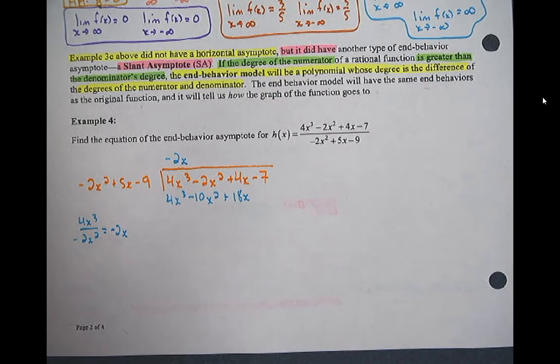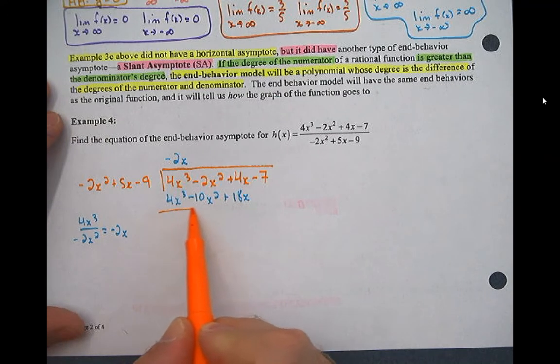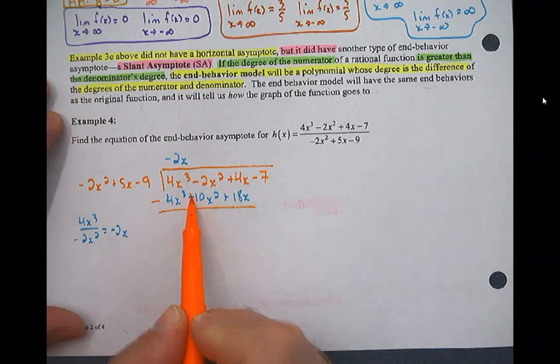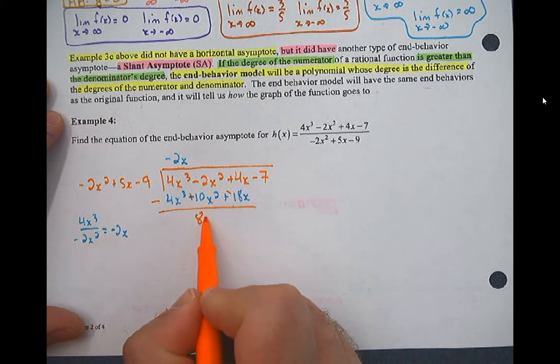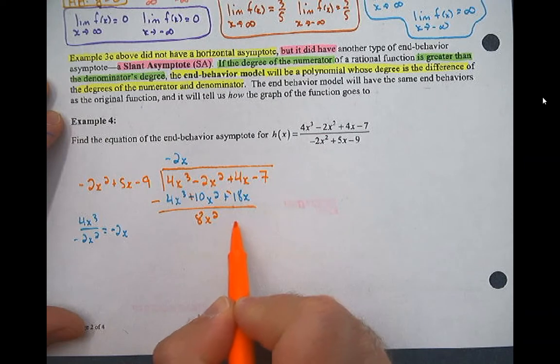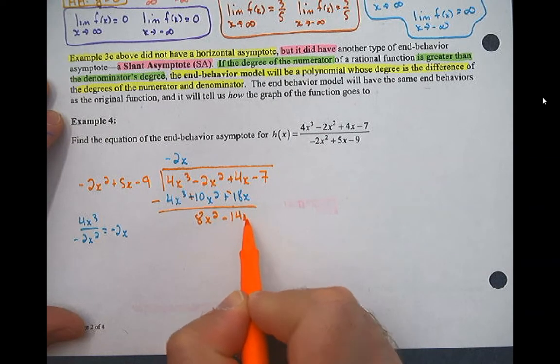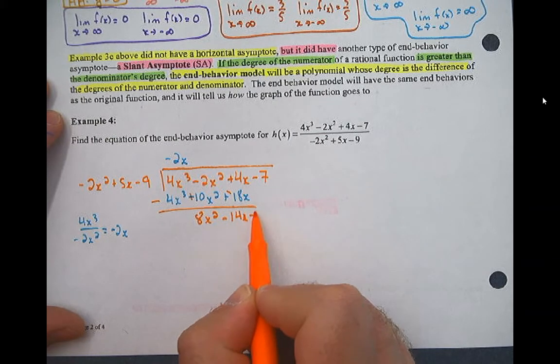What's the saying? Draw the line, switch the signs. So that's gone. Negative 2 plus 10 is 8x squared. 4 take away 18 is negative 14x. And then the negative 7 drops.